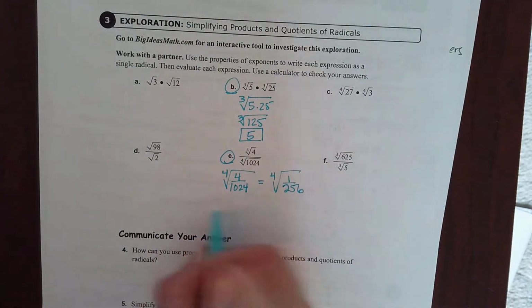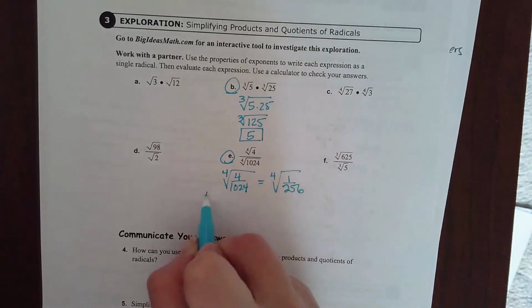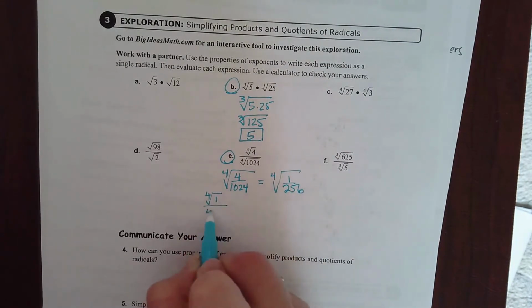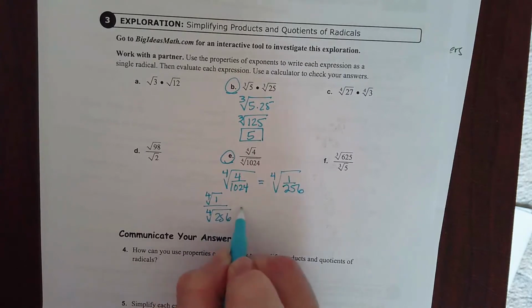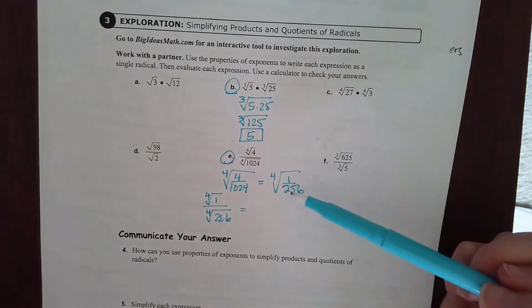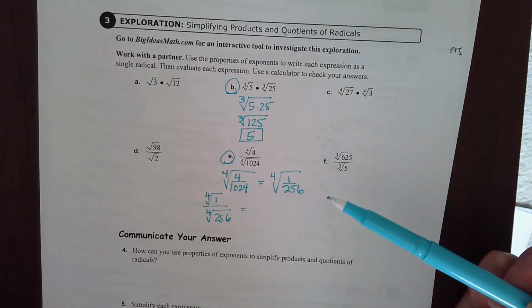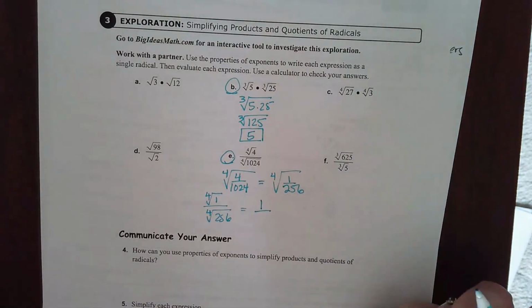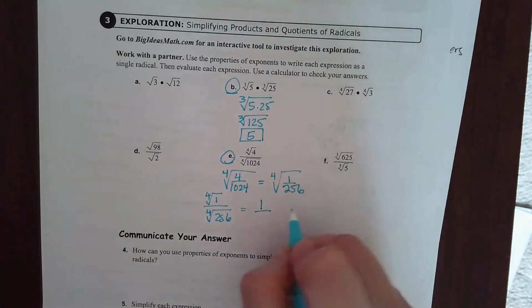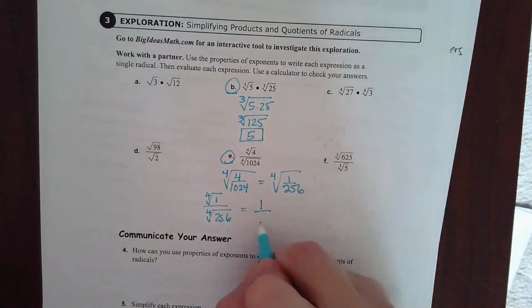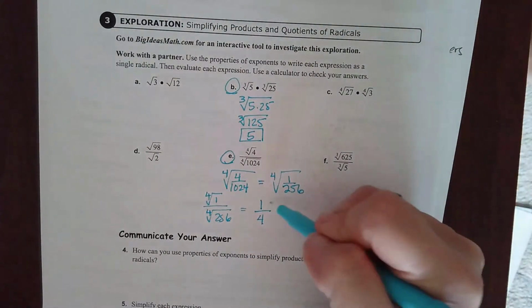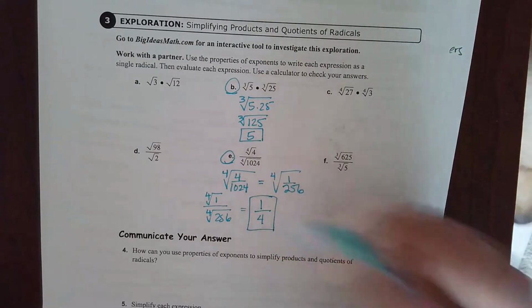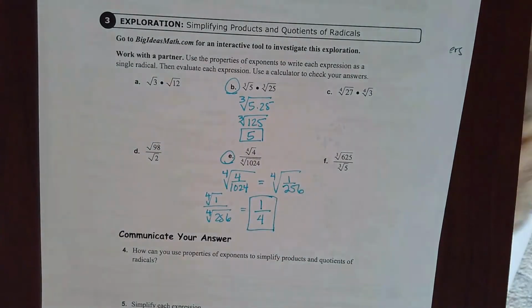So then, if it's a fraction, you can 4th root the top and then 4th root the bottom. So remember, the same idea as if you had square roots. You can kind of treat it the same way. So the 4th root of 1 is 1, and the 4th root of 256. So what number multiplied by itself 4 times equals 256? And that answer is 4. If you didn't know that one, you could put that one into your calculator.